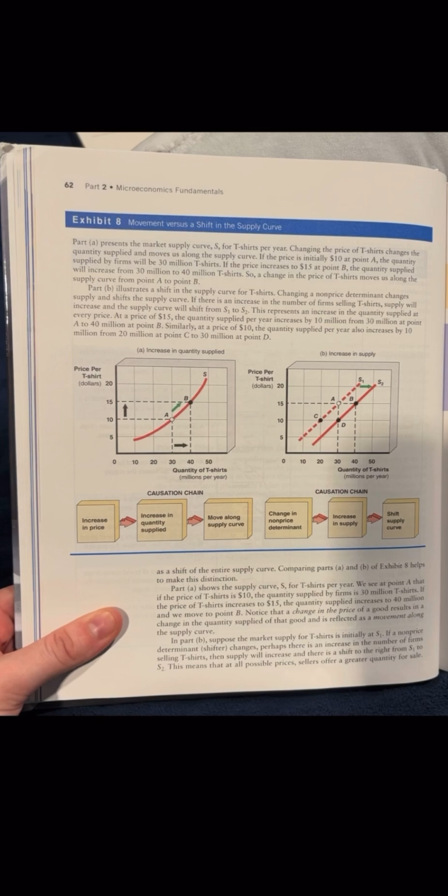Part B illustrates a shift in the supply curve for t-shirts. Changing a non-price determinant changes supply and shifts the supply curve. If there is an increase in the number of firms selling t-shirts, supply will increase, and the supply curve will shift from S1 to S2. This represents an increase in the quantity supplied at every price.